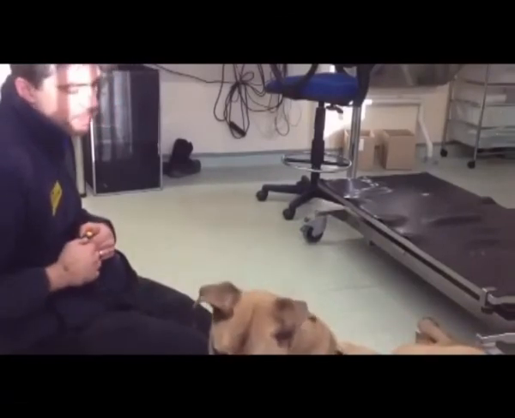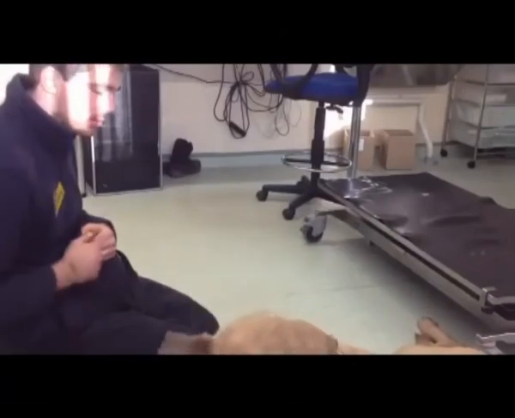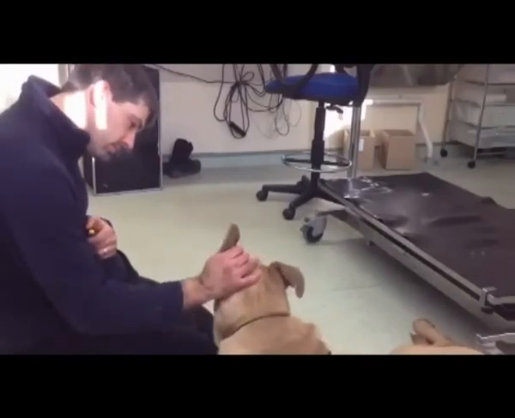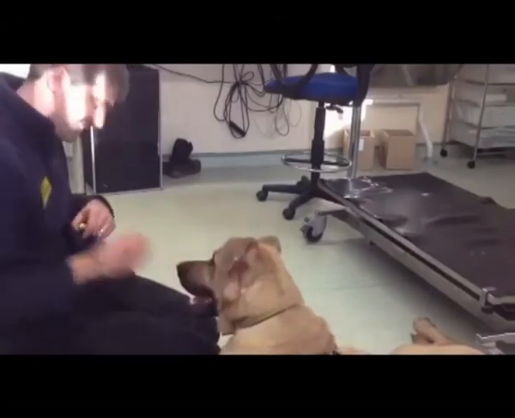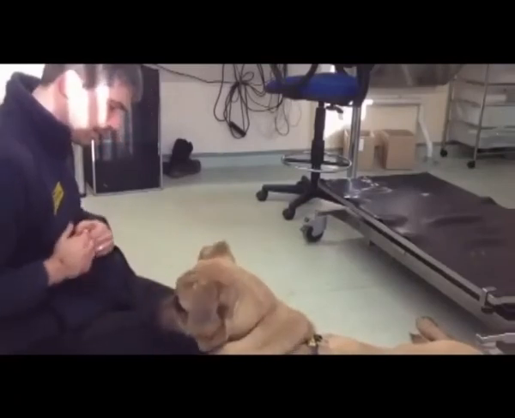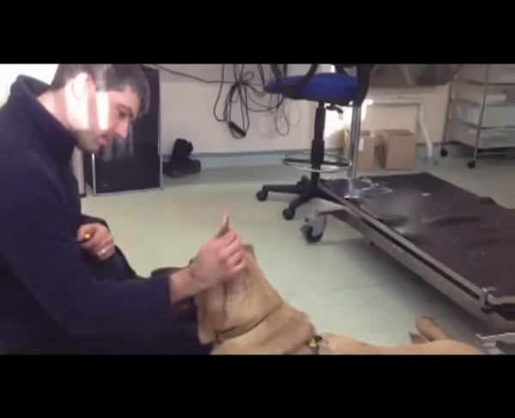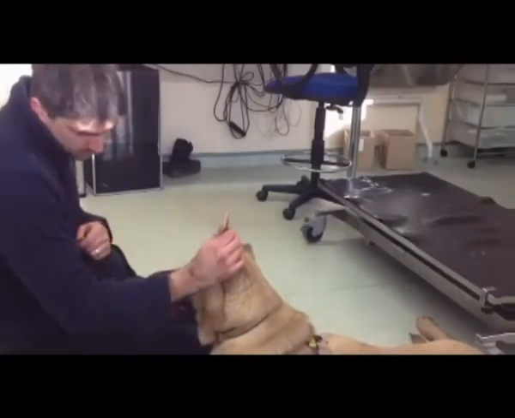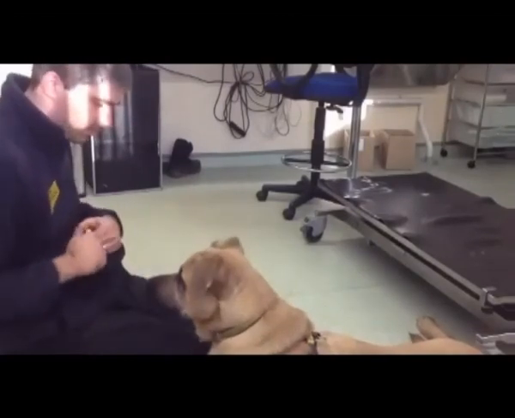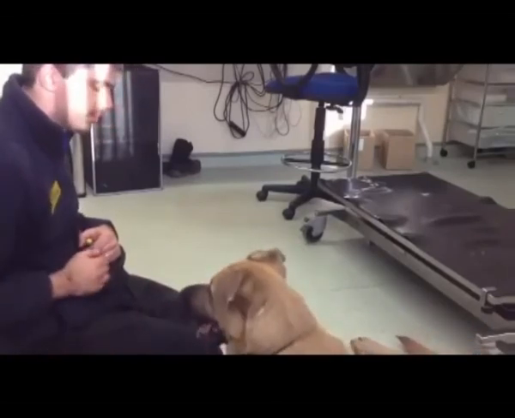We get nice relaxed behaviours. He's very sure of what his job is in it. And so we can continue working in these red areas. And that was a really nice trial where we had some nice duration, a little bit of increased touch, and he looked really calm through that trial.